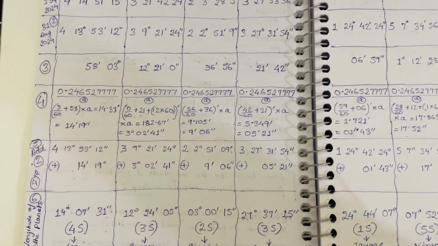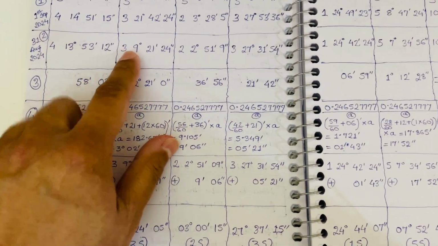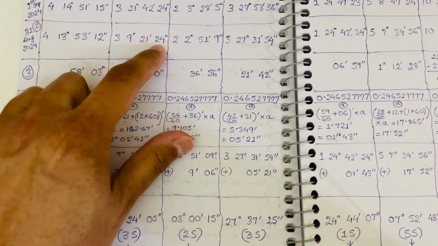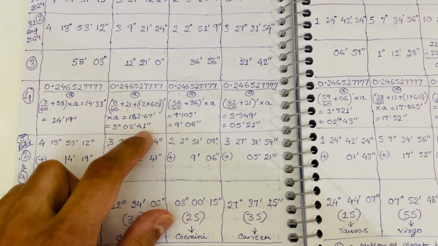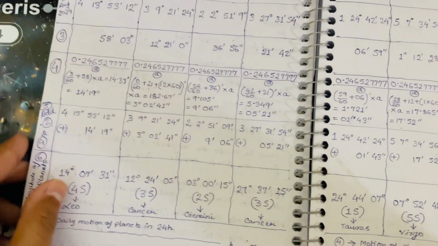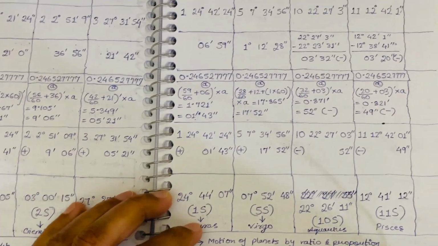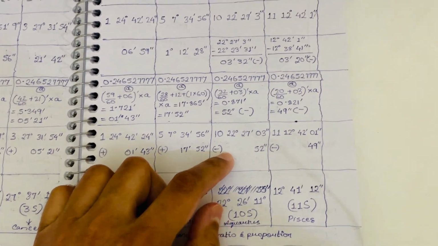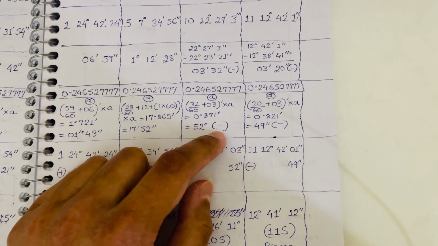So similarly I have written for all the planets, right? 3 sine cross 9 degree 21 minutes 24 seconds plus 3 degrees 02 minutes 41 seconds. I have written it very clearly over here so that there is no confusion when it comes to understanding the steps. Here only for retrograde planet, that's why we are being very mindful about the sign.